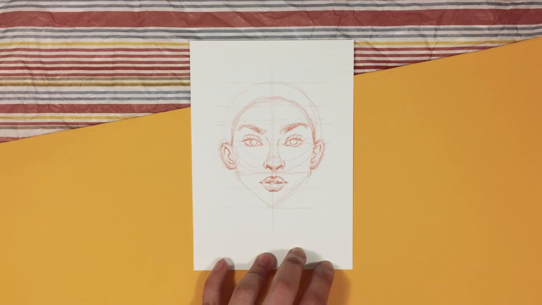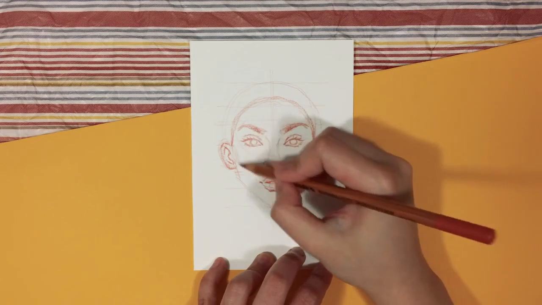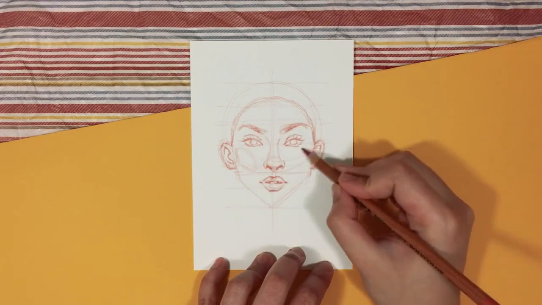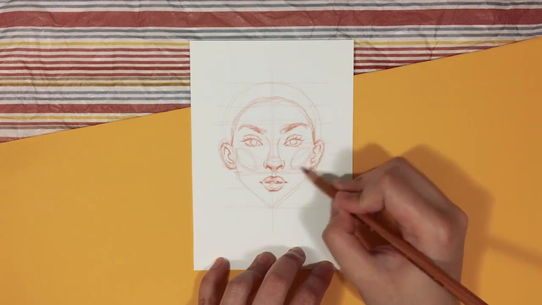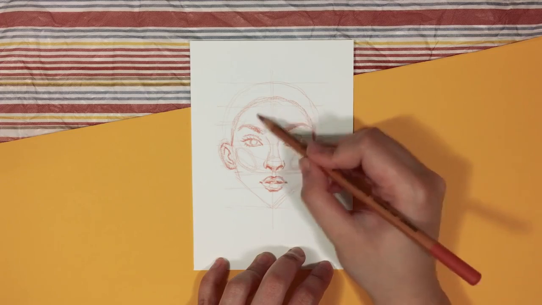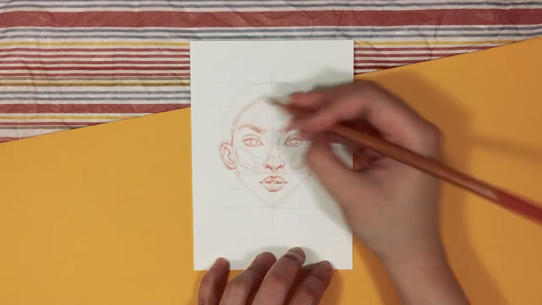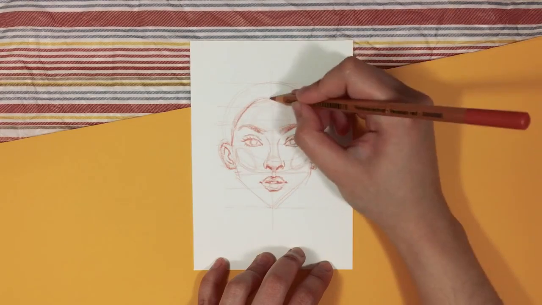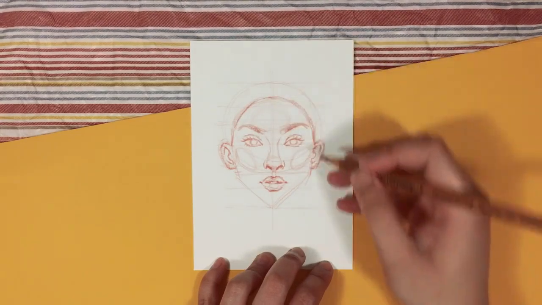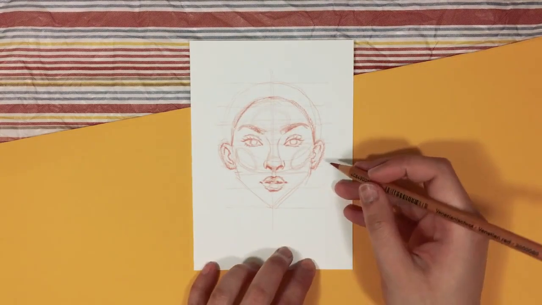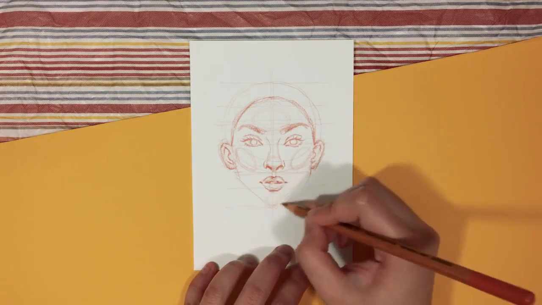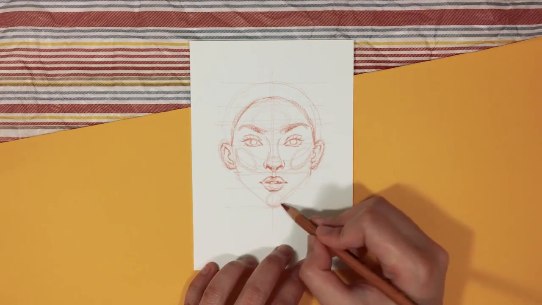The last thing I like to add to my portraits are circles or ovals, and I actually use the circle that we initially drew for the head as a guide when placing the ovals for the cheeks. I do like to add these, but for you, it's optional. However, if you've been following my style and my art, you would know that I like to add these for my portraits.